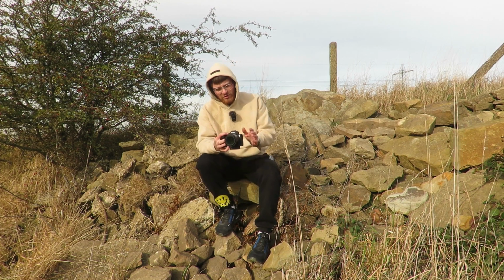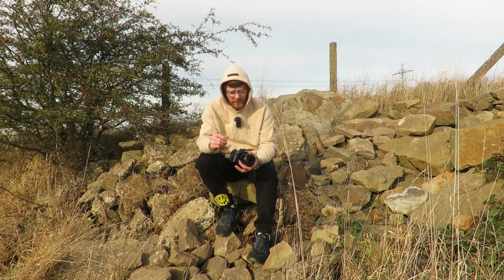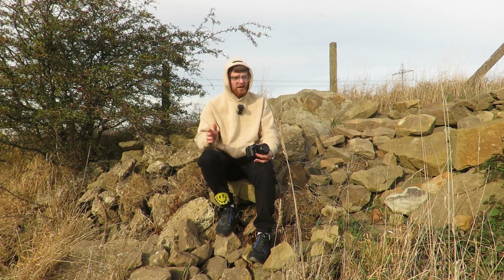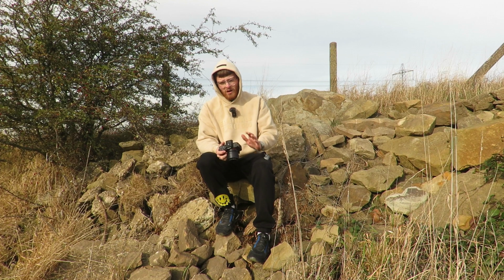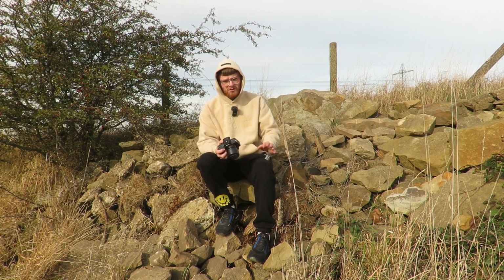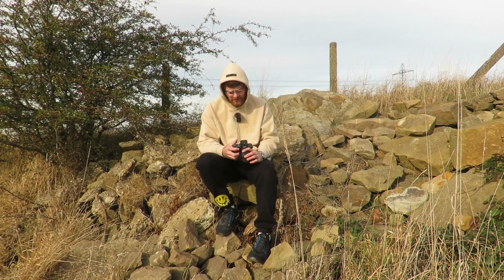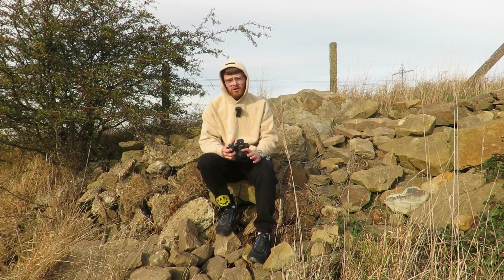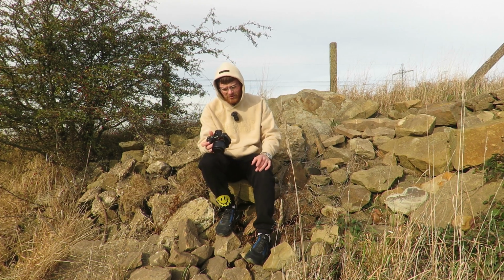So there are a few steps. There's aperture and ISO, all that sort of stuff. I'm going to be talking through all the little bits and bobs of getting around a DSLR camera.